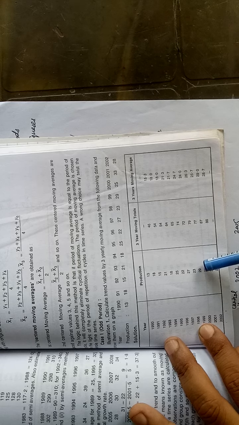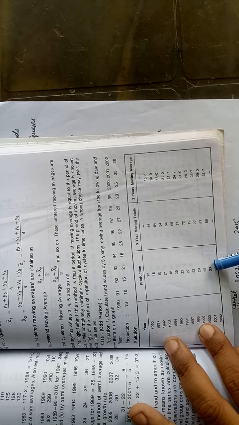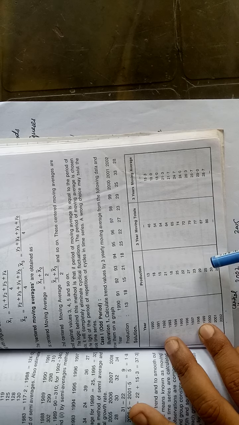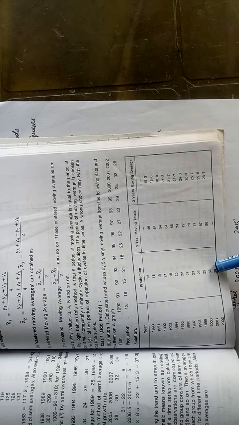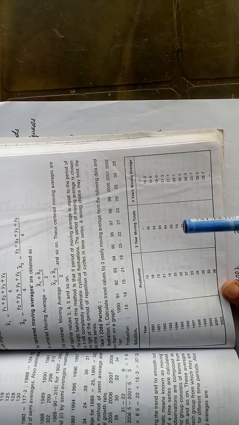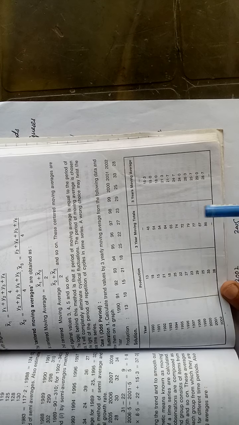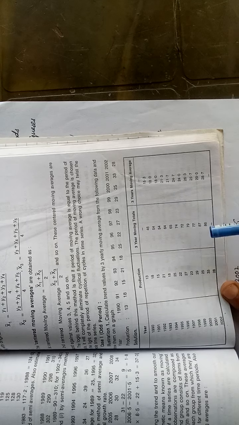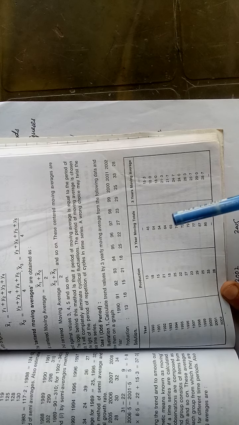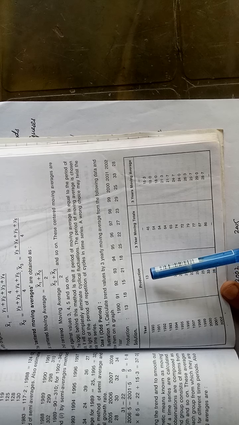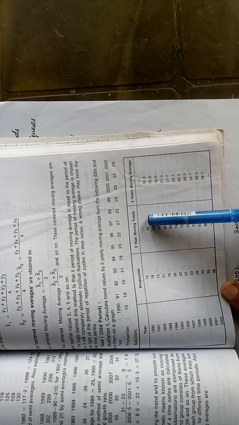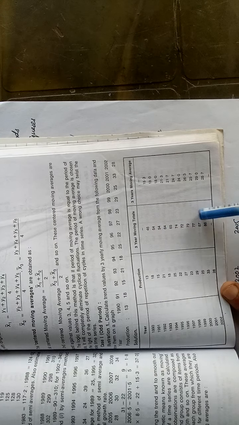And at last we are having 25, 33 and 28, total is 86. But for 33 and 28, these two are there, but we are going to calculate a 3-year moving average. So the 3-year moving total will be calculated from 3-year data, not by 2. So we will put a blank in the starting and a blank in the last. Obviously, the data will be presented in the middle of the year.